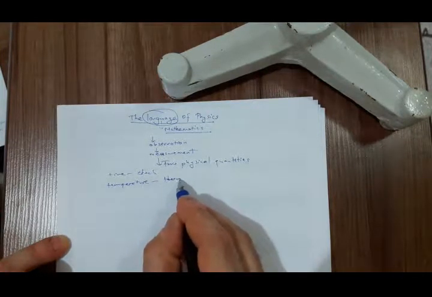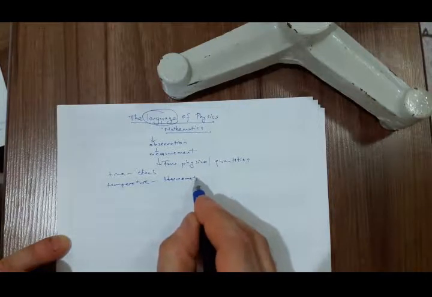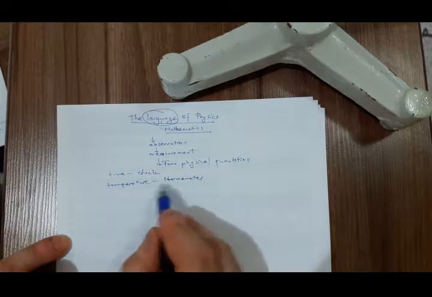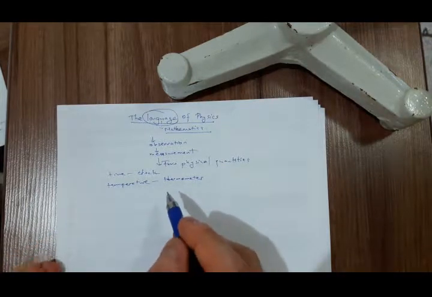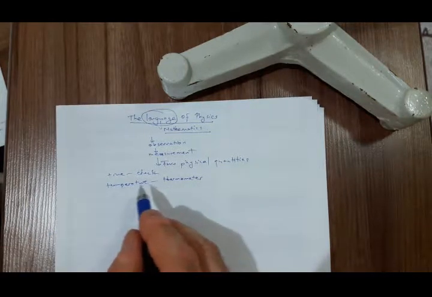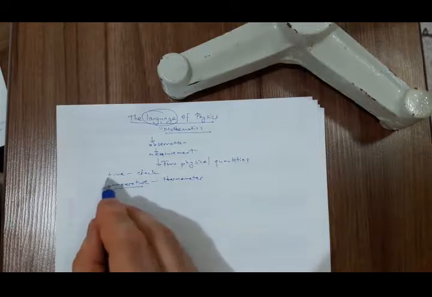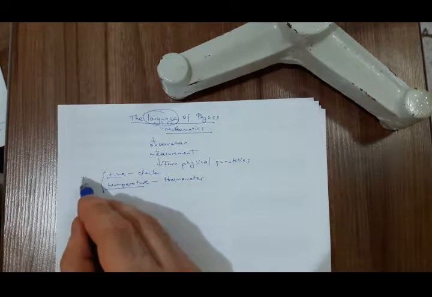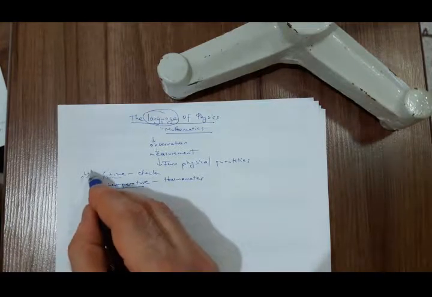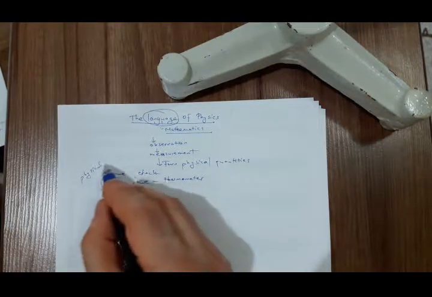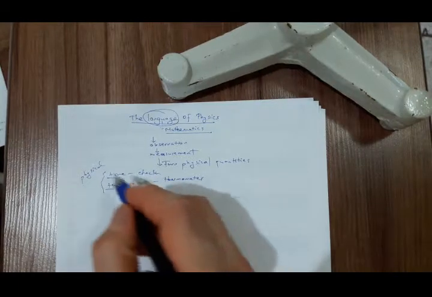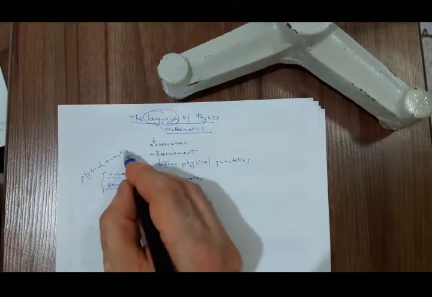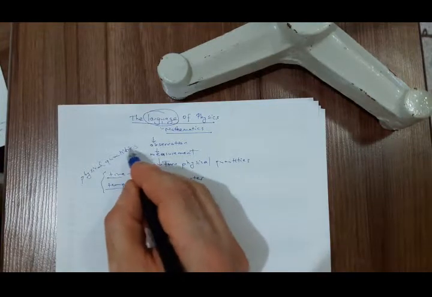The clock measures the time and the thermometer measures the temperature, so we can collect data about temperature and time. These two are physical quantities, so we are going to collect information about how they are changing.